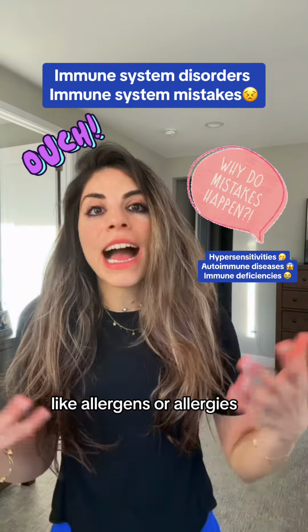Finally, type 4 hypersensitivities are called delayed type hypersensitivities. They involve T cells that cause inflammation and cell damage. And with this, an example of type 4 is dermatitis. So like when you're exposed to jewelry.